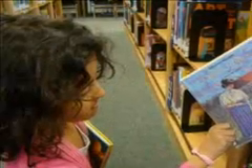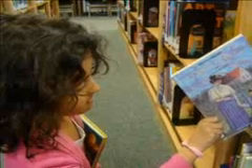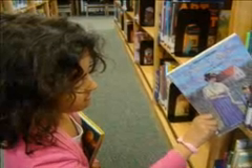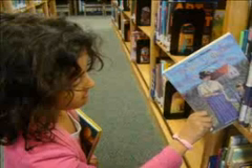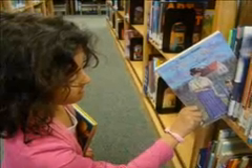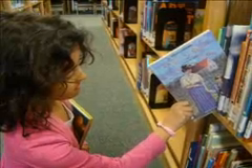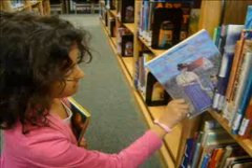Let's try another one. What is the name of the special section located within the nonfiction or true section that contains stories of people's lives? If you said the biography section, you're correct.